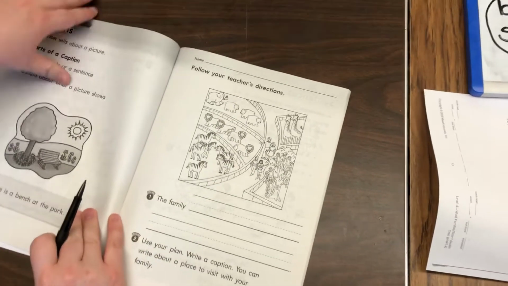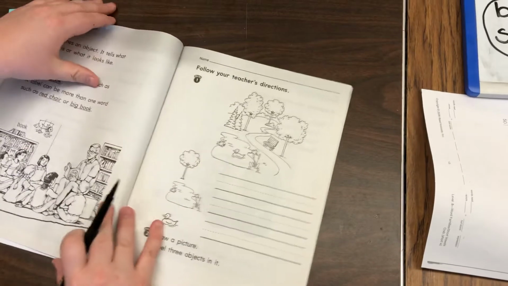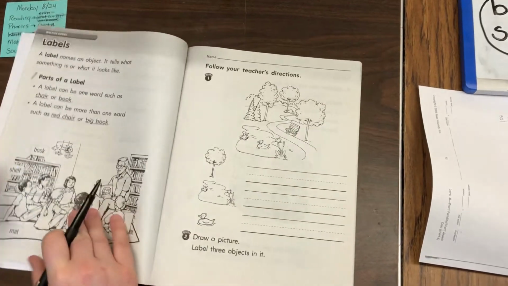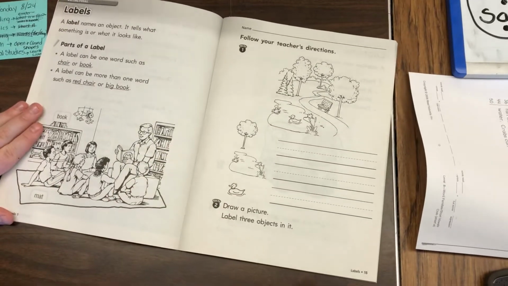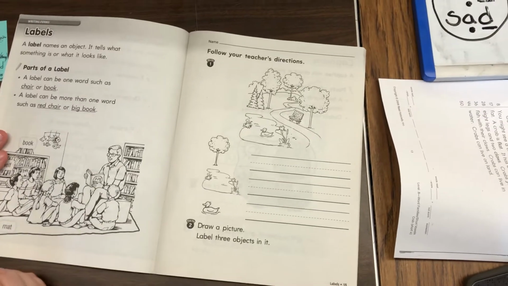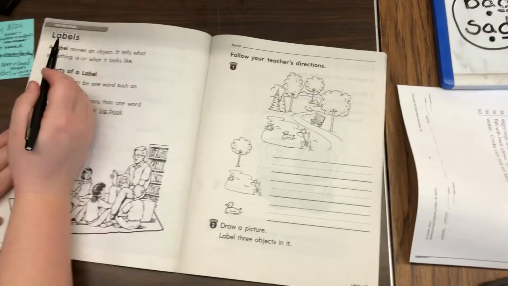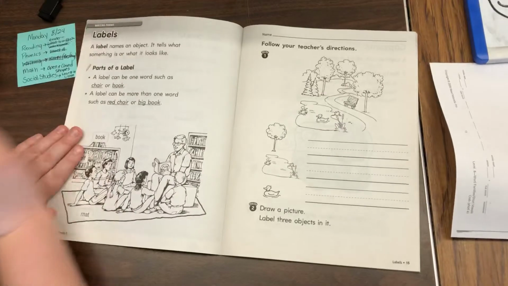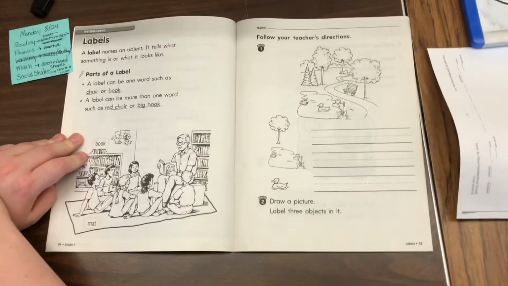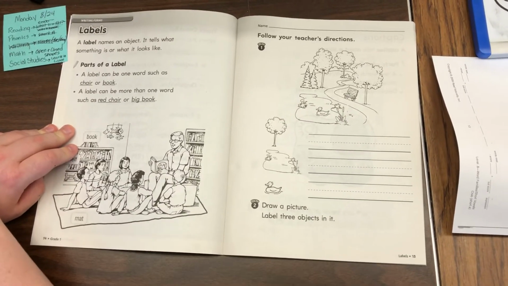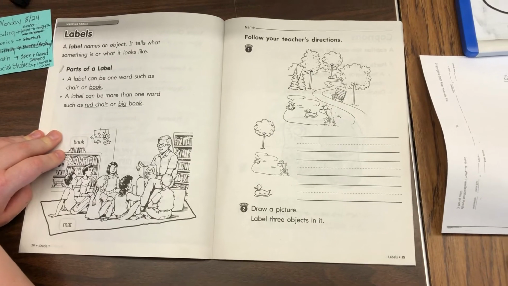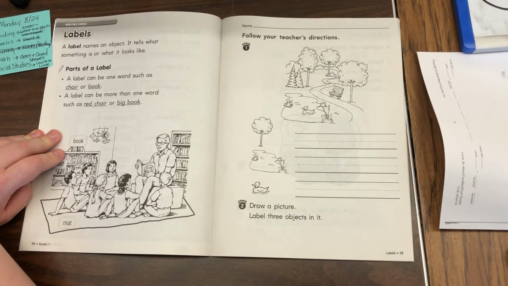Went a little too far. All right, this is the page we want. It is page 15 and 14, and it says labels. So make sure you have that book open to these pages. Pause the video if you're not ready, and then come back and press play when you are ready.